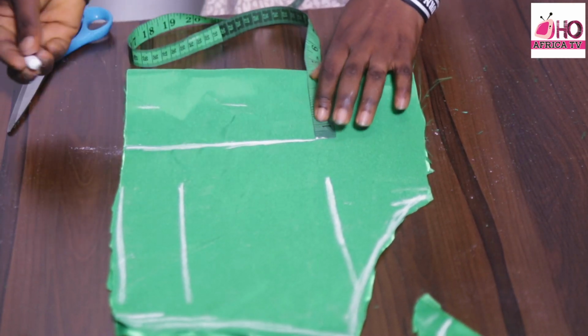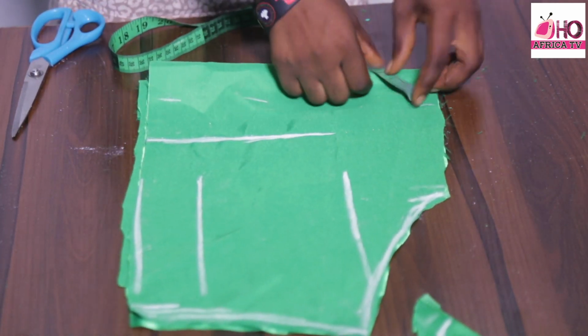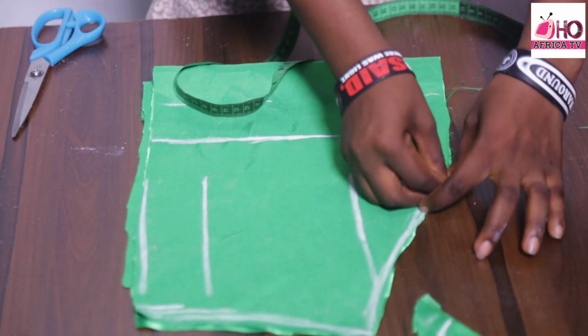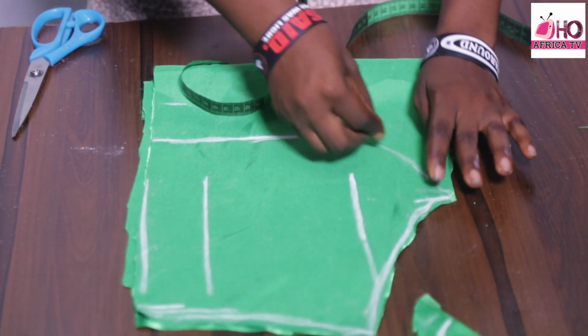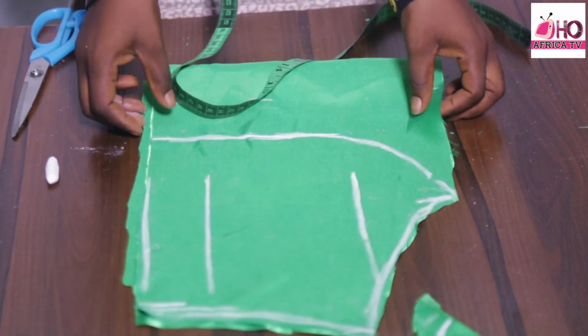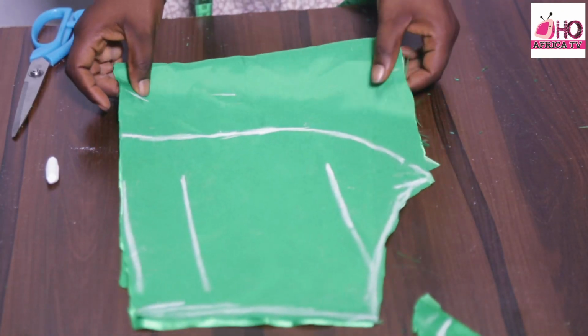You can always measure to get your nipple point. Since this is minus 5, I'm just going to bring this from the armhole, and then I'll connect to cut it out. So I'm cutting this together with the back.